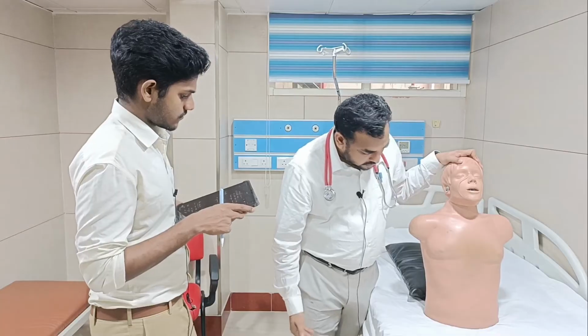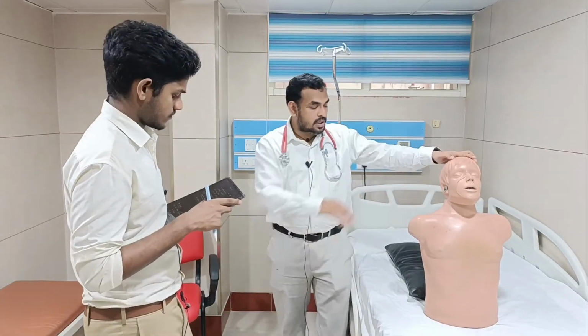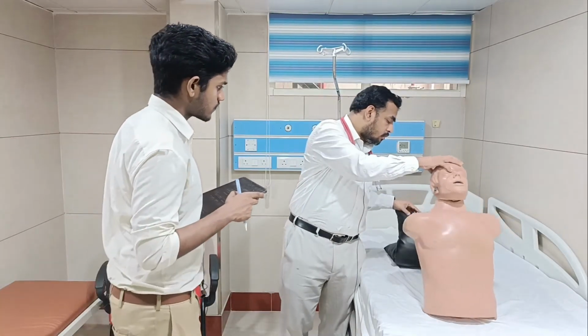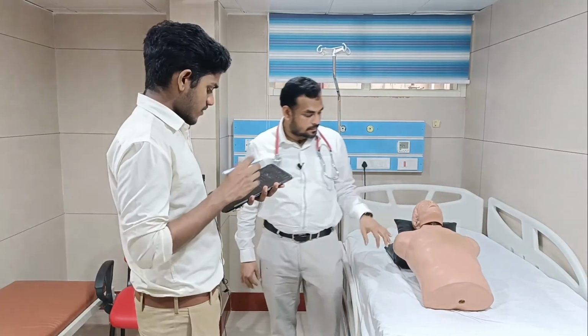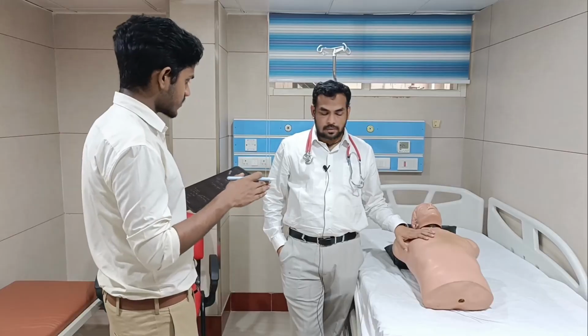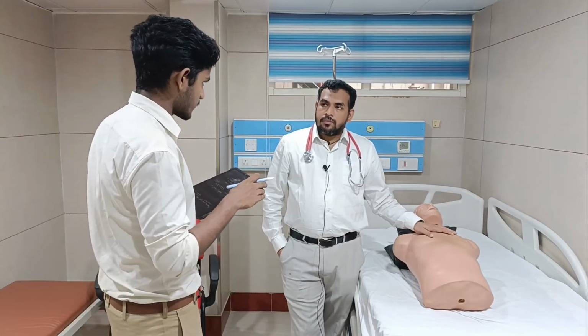Okay, so that is regarding the inspection portion, and now let's move to the palpation. Moving on to superficial palpation, there was no local rise in temperature or tenderness. There was no guarding or rigidity present. So moving on to deep palpation.